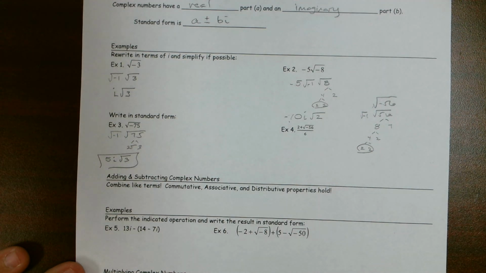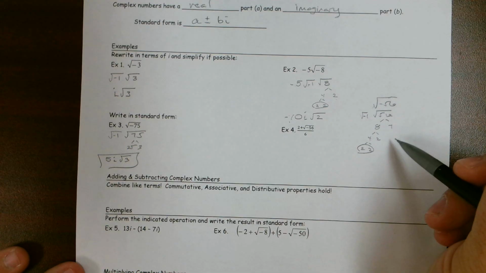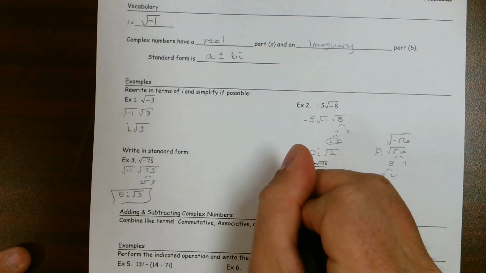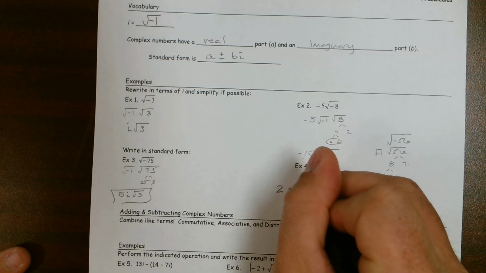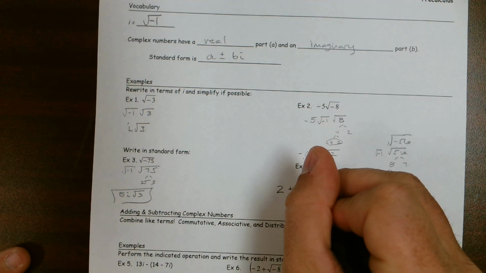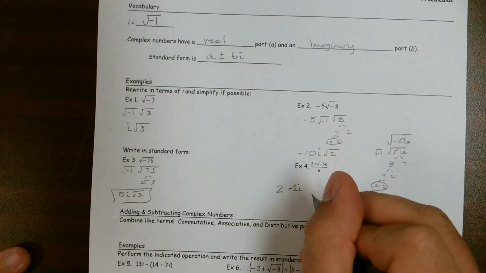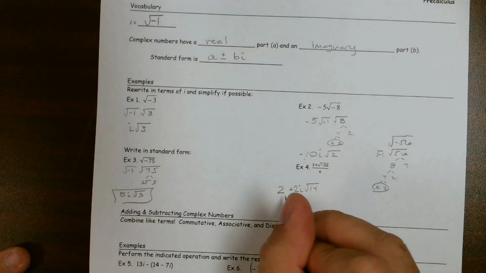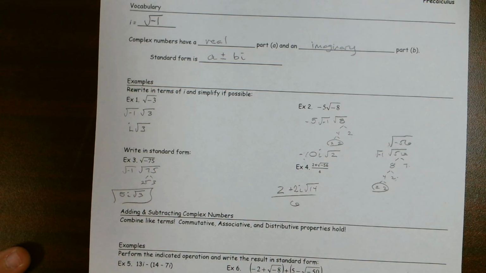So a 2 gets to come out, and a 14 is going to stay inside, that 2 times 7. So this is really just (2 + i times 2 radical 14) over 6.